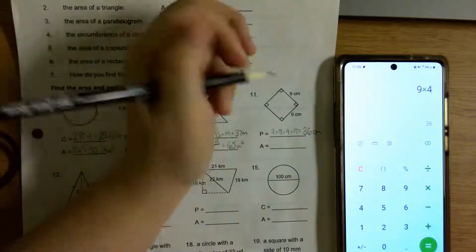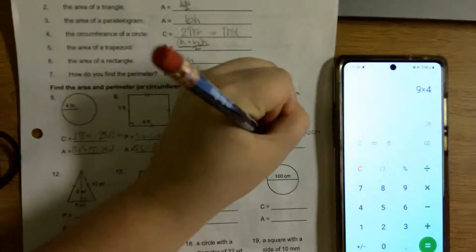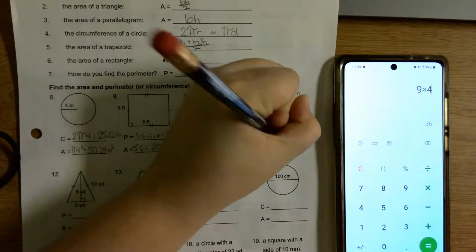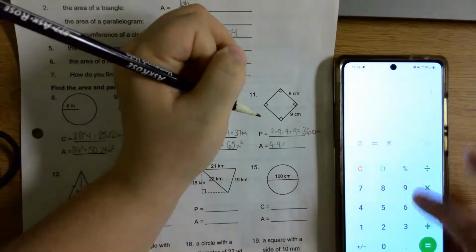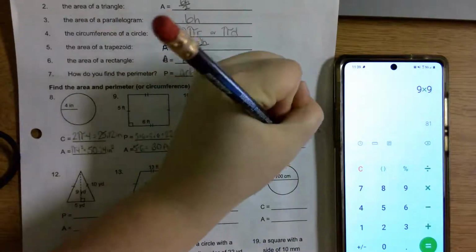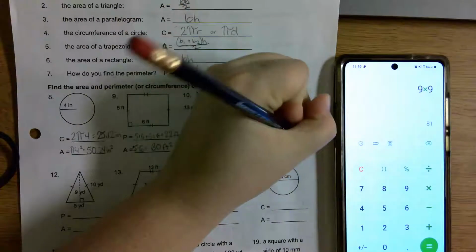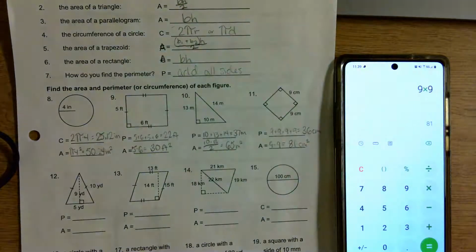Our area is base times height, so 9 times 9. So we get 81 square centimeters.